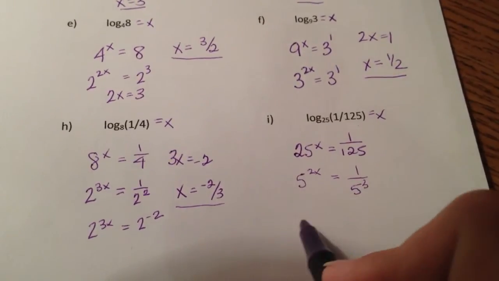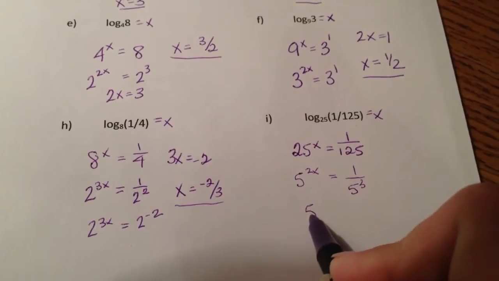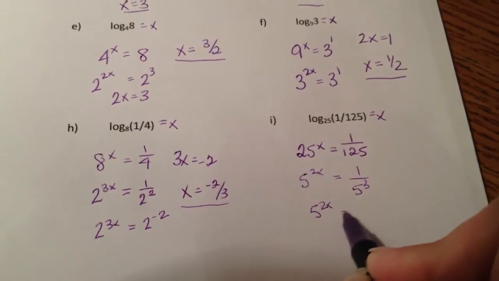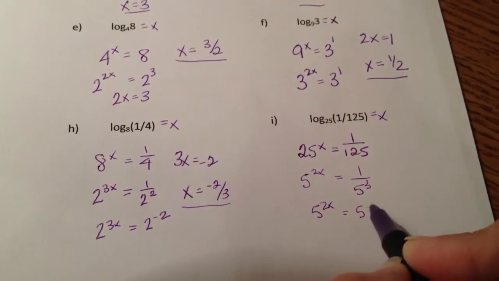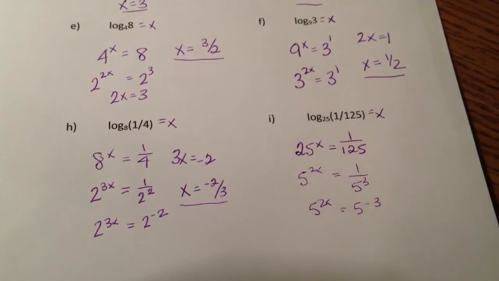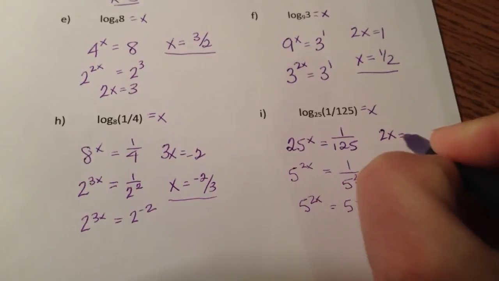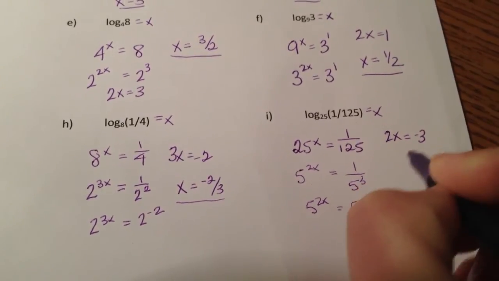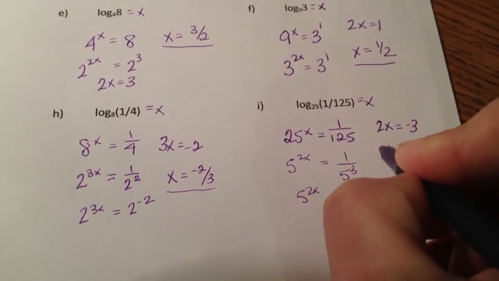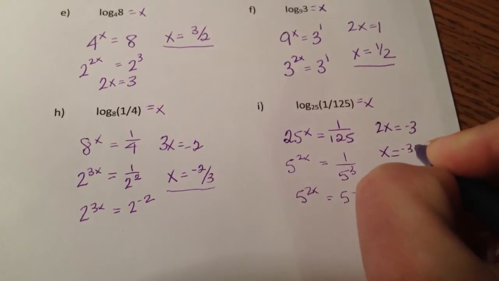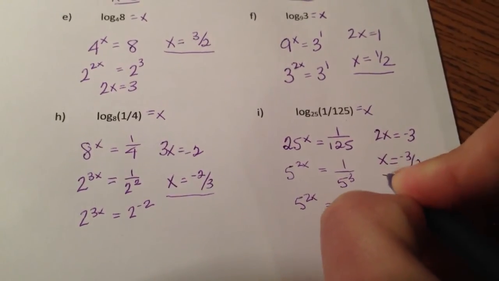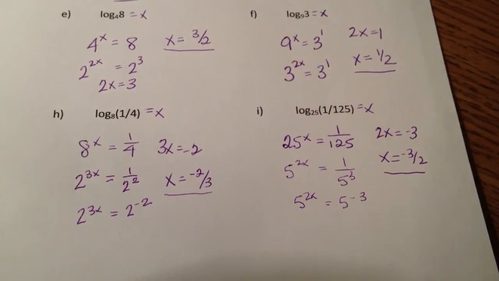And now I need to move it to the numerator, so it's going to give me 5 to the 2x power is equal to 5 to the negative third power. Again, set my exponents equal to each other, and solve for x by dividing both sides by 2. So our answer there, x is equal to negative 3/2.